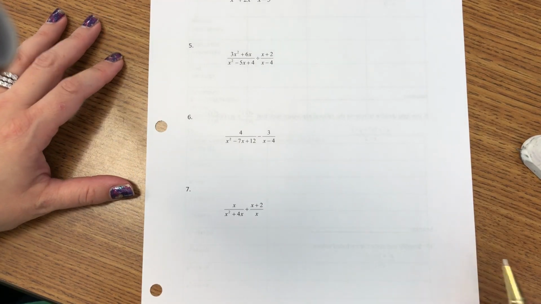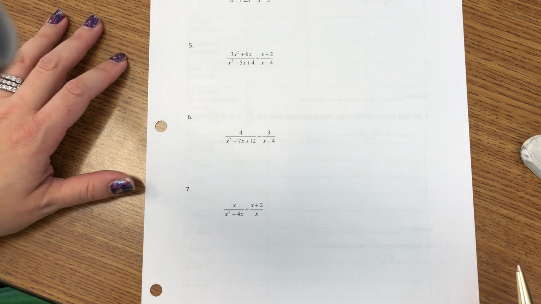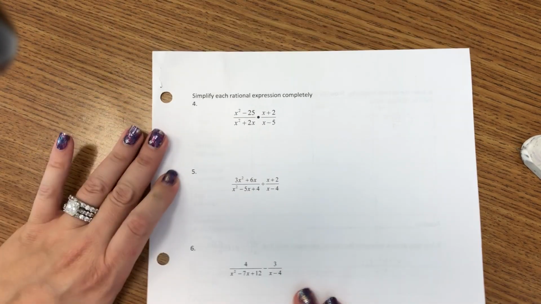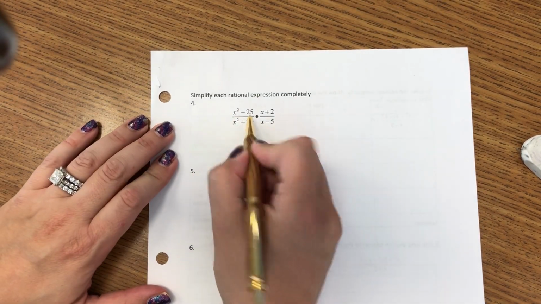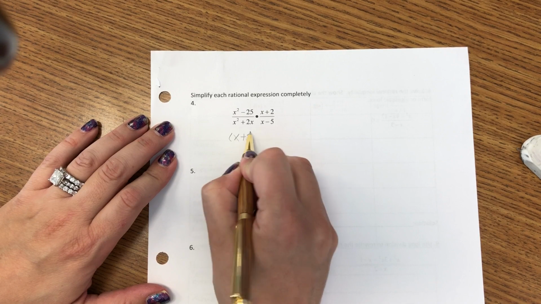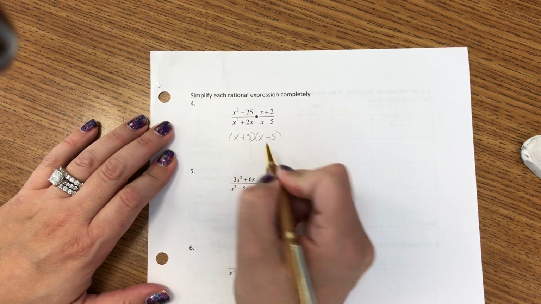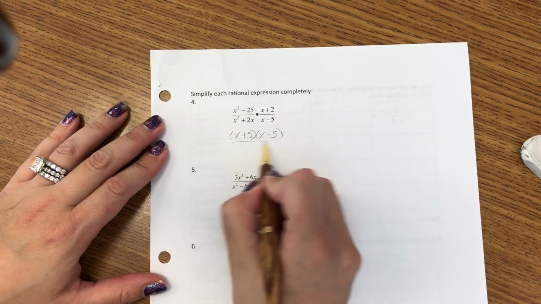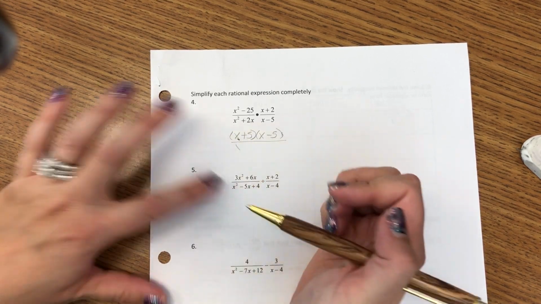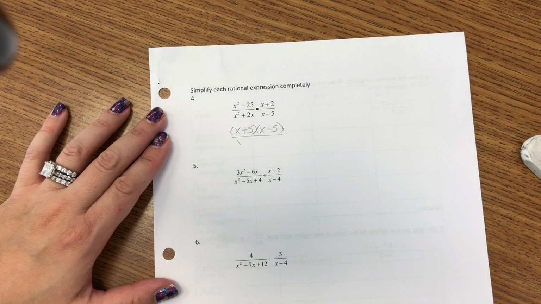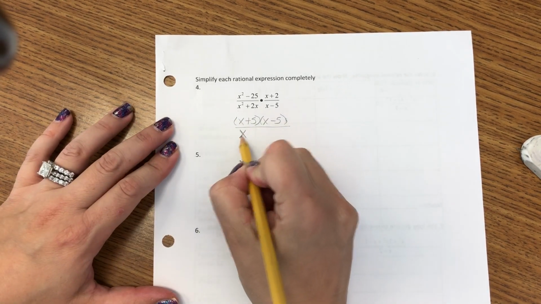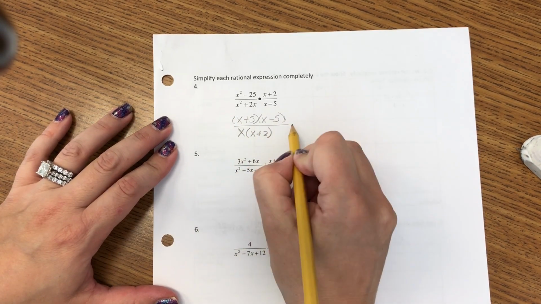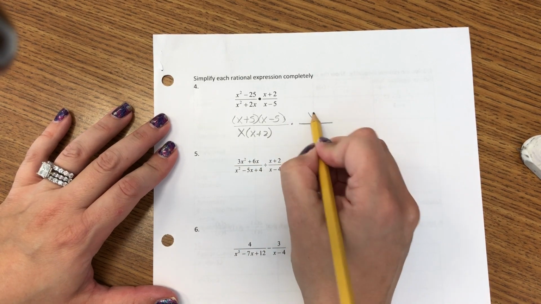All right, multiplying and dividing. And adding and subtracting. Okay, so number 4. I'm going to factor this numerator to x plus 5, x minus 5. It is the difference of 2 squares. So I can factor to the conjugates. This denominator has a common factor of x. So I factor out the greatest common factor.